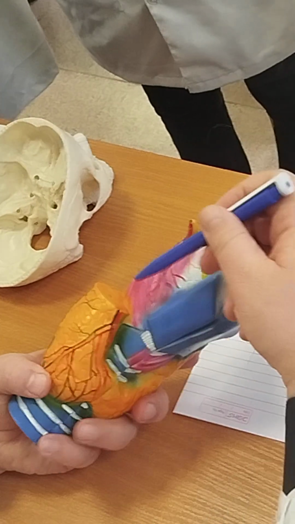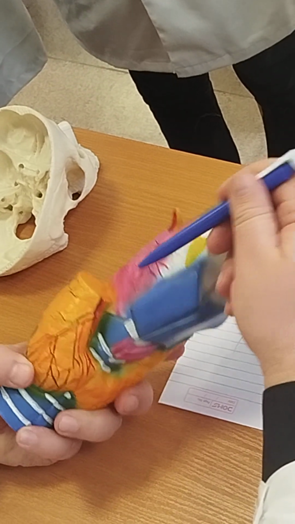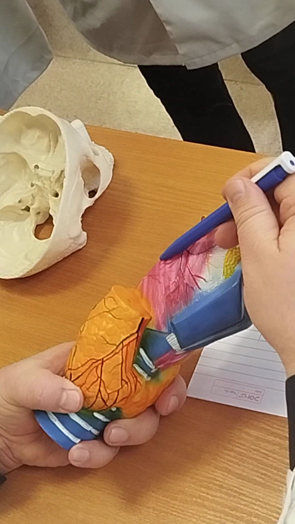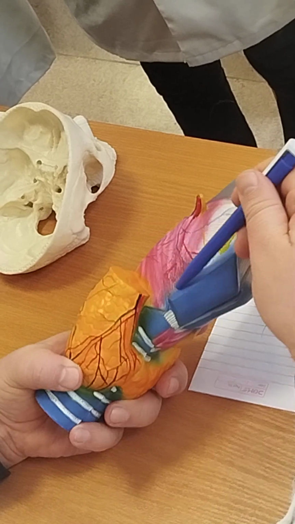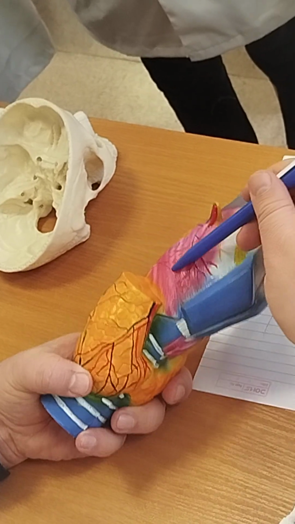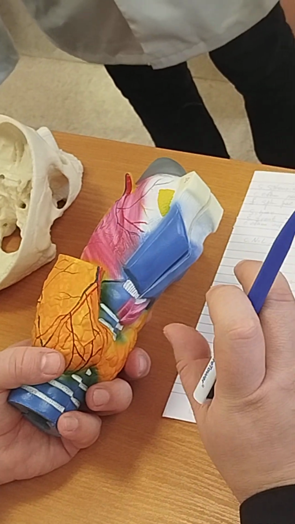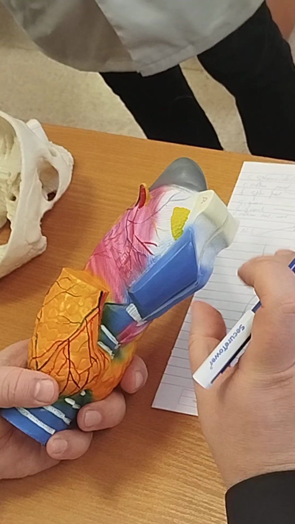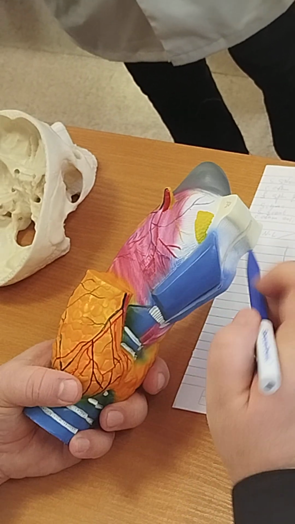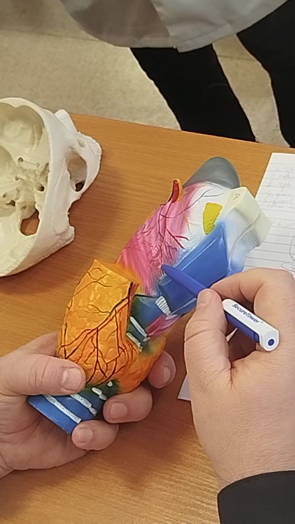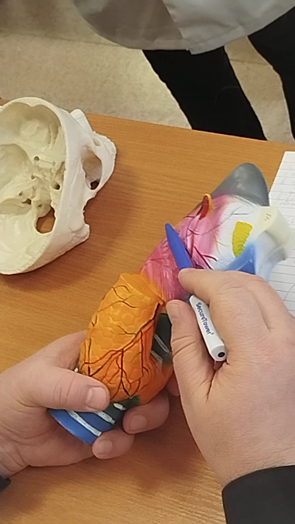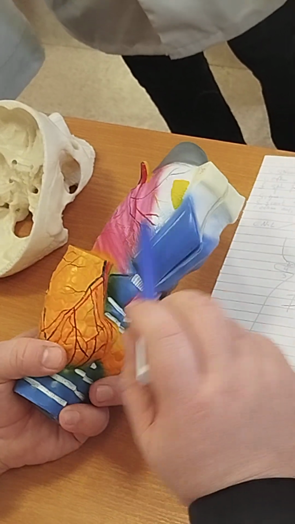Another muscle, this one, between thyroid and the muscular process of arytenoid cartilage, that is thyroarytenoid muscle. It relaxes the vocal ligament, and also it constricts rima glottidis. This muscle has two functions, relaxes vocal ligament and constricts rima glottidis.